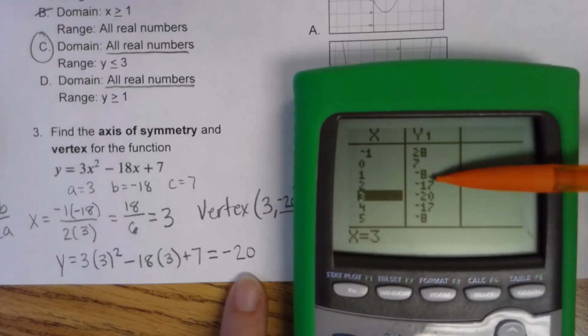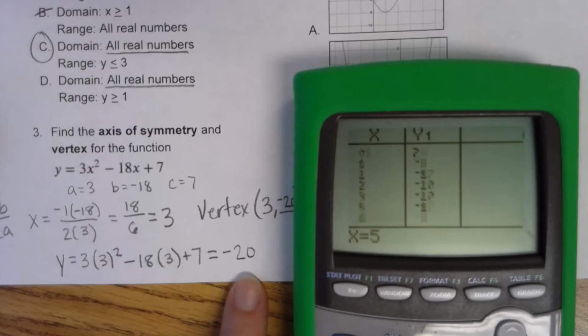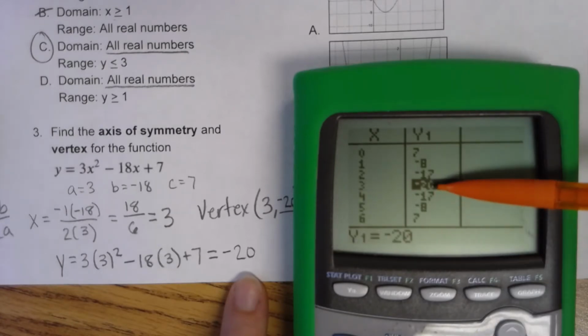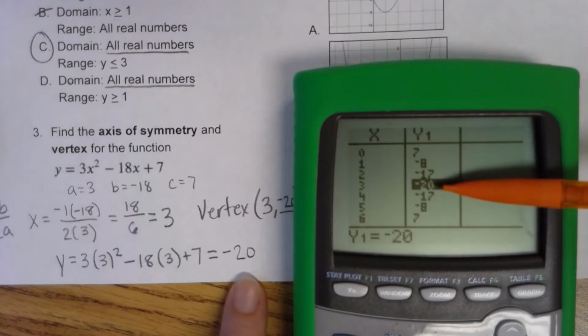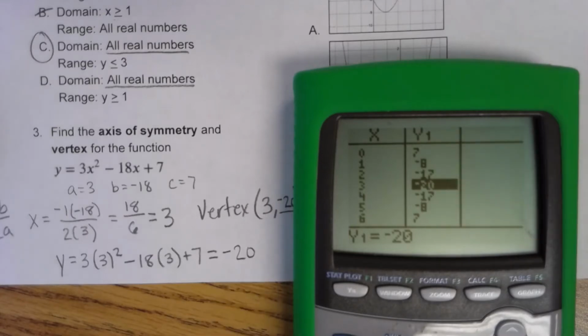And hopefully you can make sense of the table also, because quadratics are symmetric. Here, that vertex in the middle, notice the pattern on either side. So that is another good way to check that you're doing this correctly. Once you find your axis of symmetry and vertex, look in the table and see, do you see that symmetry on either side of that, to know that that's really truly the vertex.